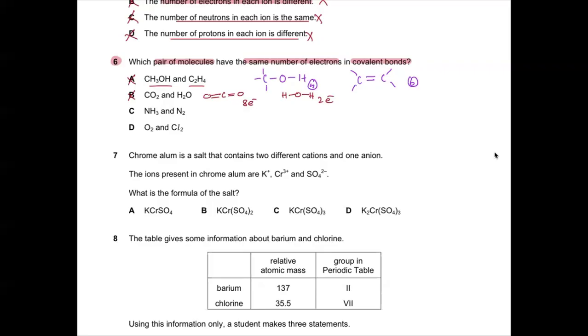Now, NH3 and N2. In NH3, there are 3 single bonds, and in N2, there is 1 triple bond. So there are 6 electrons involved, 6 electrons involved. So C seems correct. Over here, there is an oxygen-oxygen double bond, and there is a chlorine-chlorine single bond. So 4 electrons are involved in the bonding of the oxygen molecule, and 2 electrons are involved in the bonding of the chlorine molecule. So D goes wrong, and yes, C is the correct answer. Is this clear to all of you?